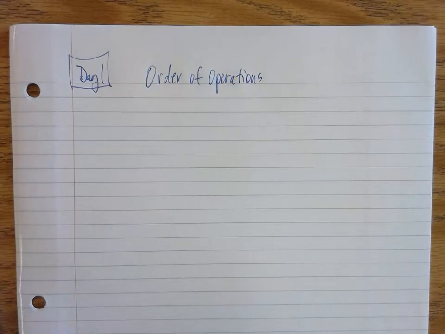I gotta teach you how to walk like a baby. Then we're gonna run. Then we're gonna sprint. And then we're gonna fly. Alright, but first of all, we gotta learn how to crawl, right? So, today we're gonna have a little review of order of operations. Are you ready to get back at it?